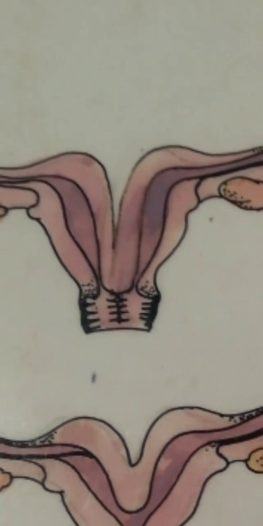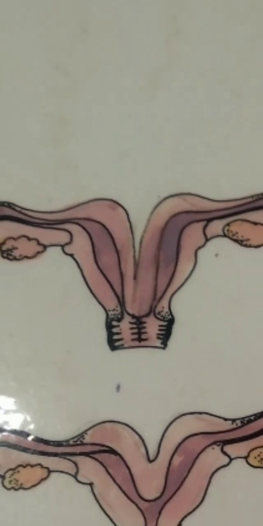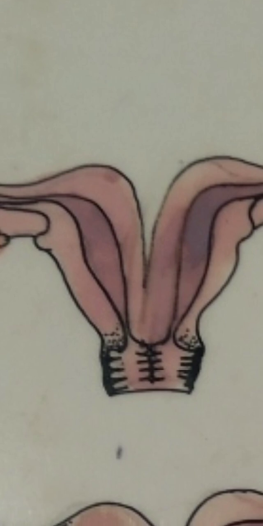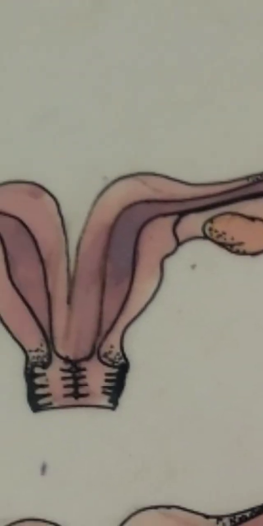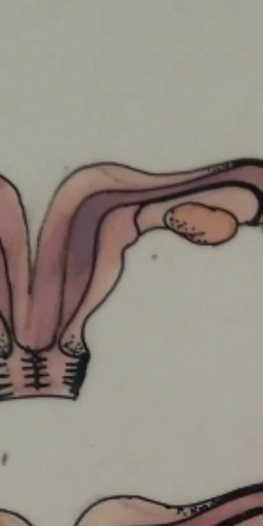So this is called uterine didelphys. Why is it called like this? We can see the entire paramesonephric or Mullerian ducts of both sides are not united. So there is a separate fallopian tube, separate uterine cavity, separate vagina. On the left side also, separate fallopian tube, separate uterine cavity and separate vagina. This condition is called uterine didelphys, meaning there are two separate uteri.